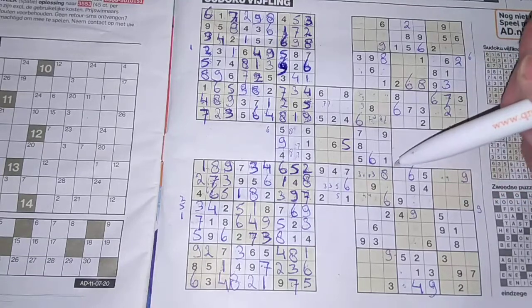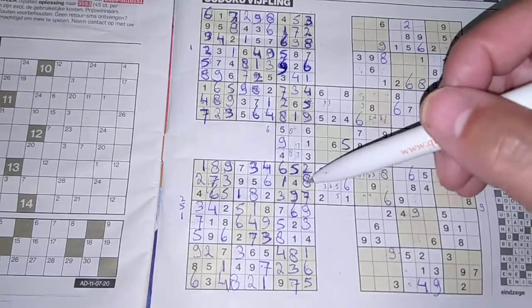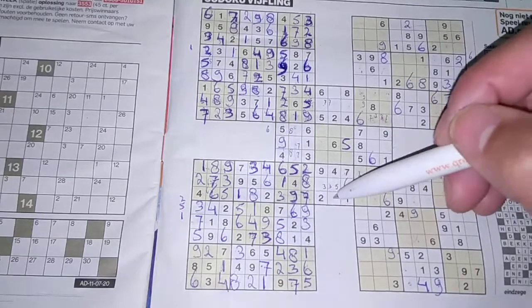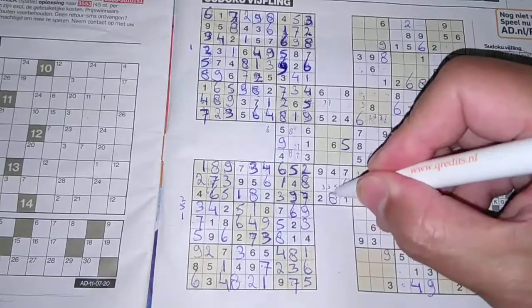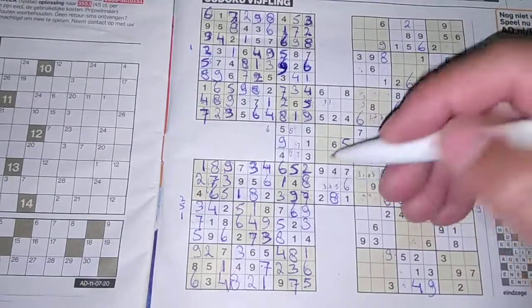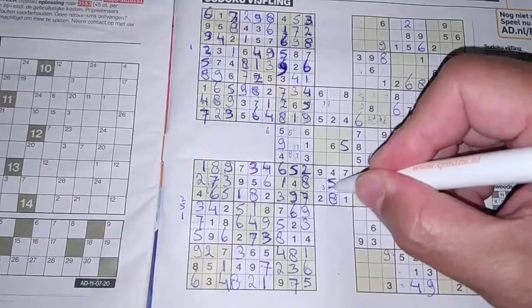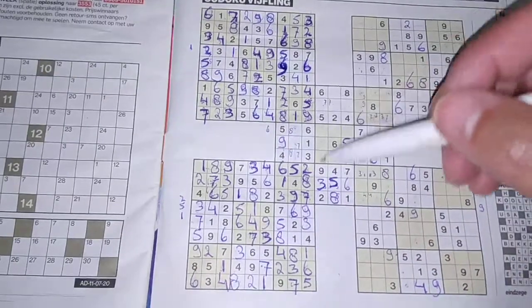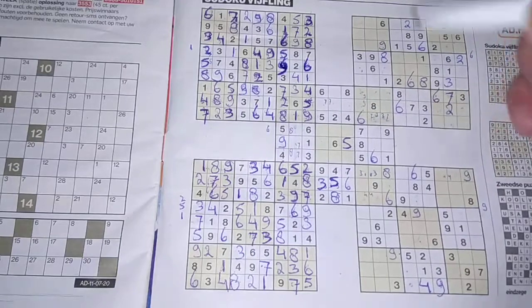The 8 in this row, 8 in the row below, so in the last row, the only place for the 8 should be there. 3 and 5 are missing. We have a 5 here, no 5 there. 5 should be here, and the 3 goes there.